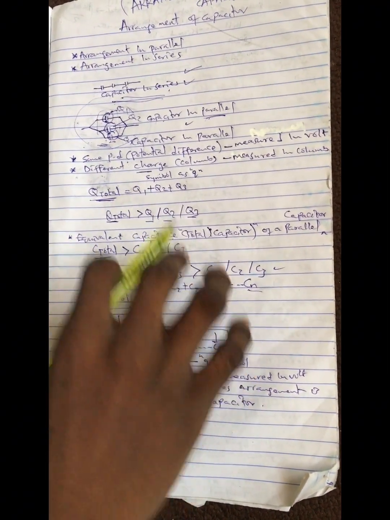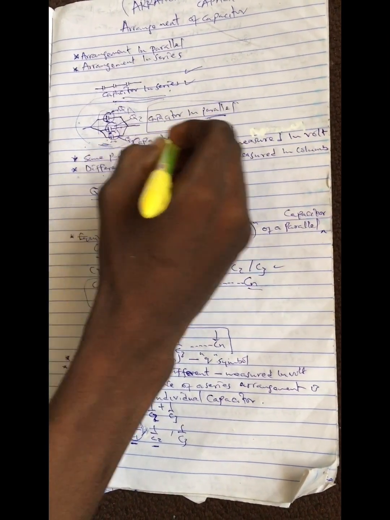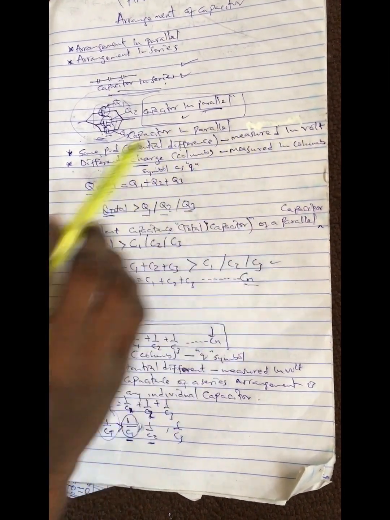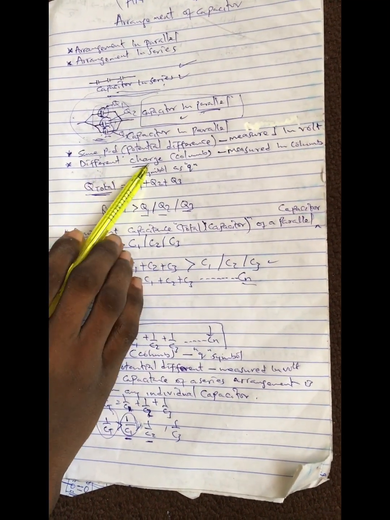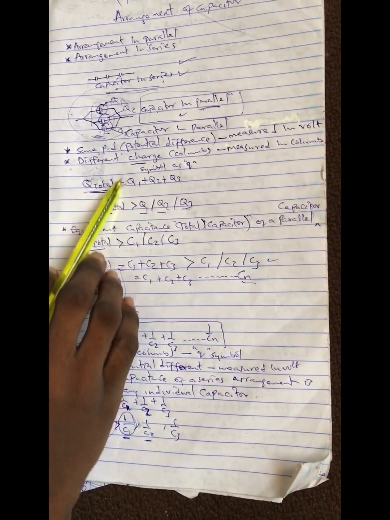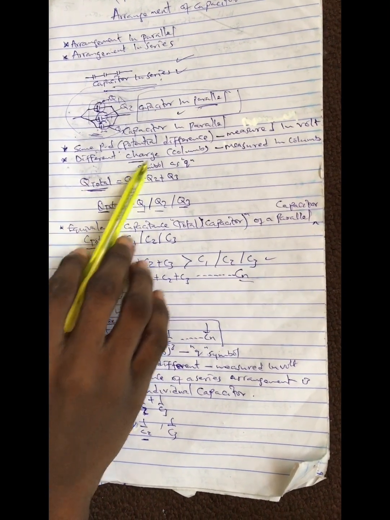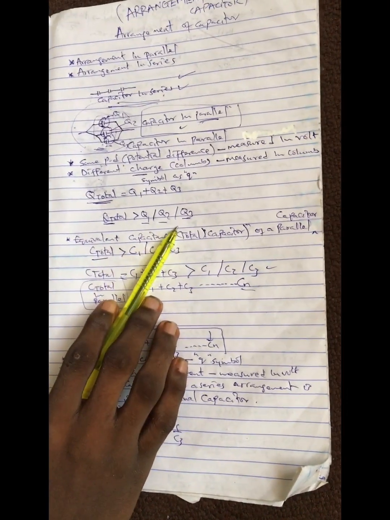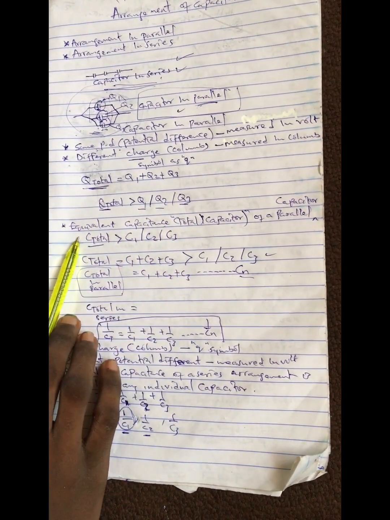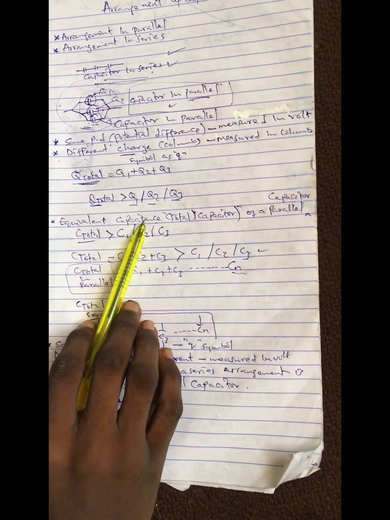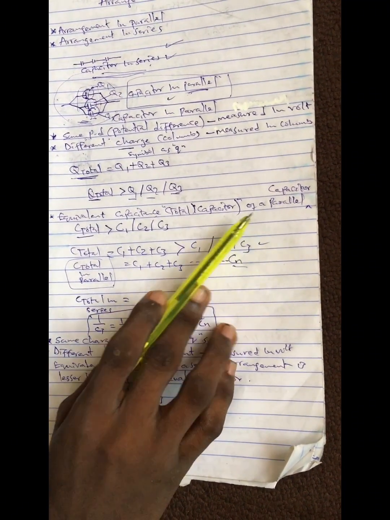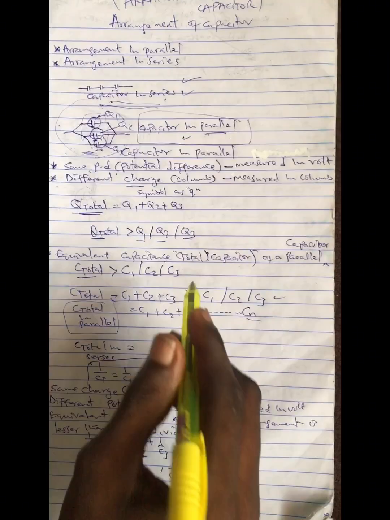in nature. Capacitors in parallel have the same potential difference measured in volts. They have different charges measured in coulomb, and the total charge of a parallel plate capacitor is greater than any individual charge. Also note that the equivalent capacitance, regarded as the total capacitor of a parallel plate capacitor, is greater than any individual capacitor.